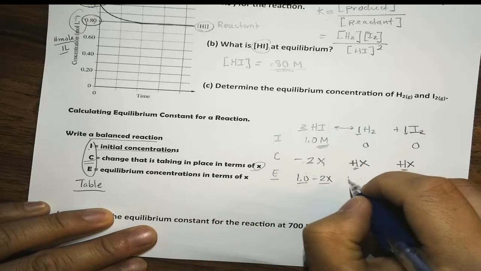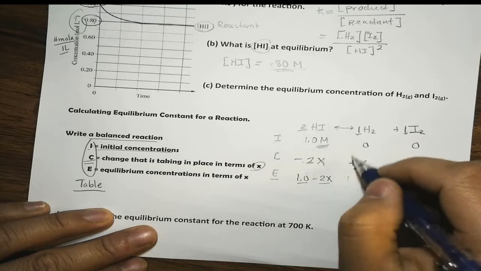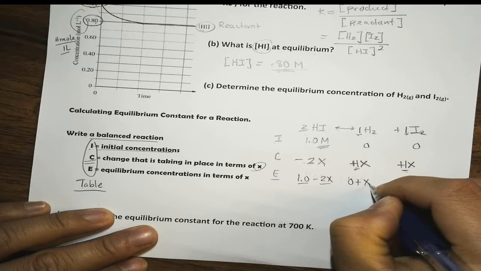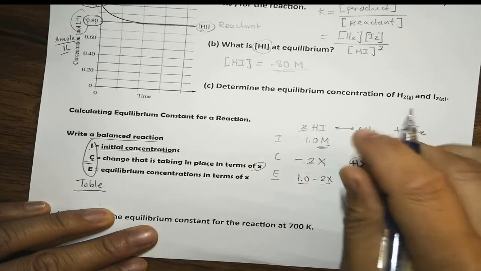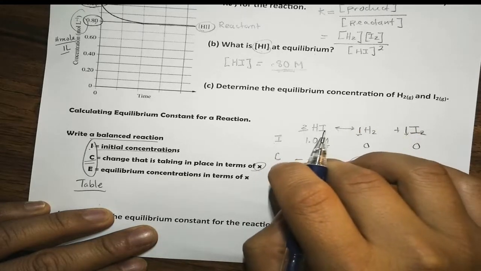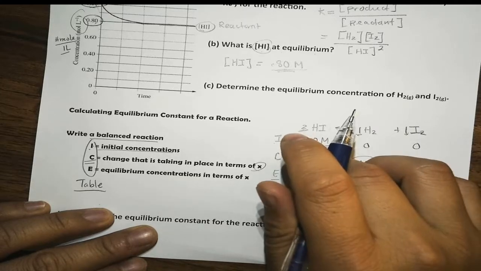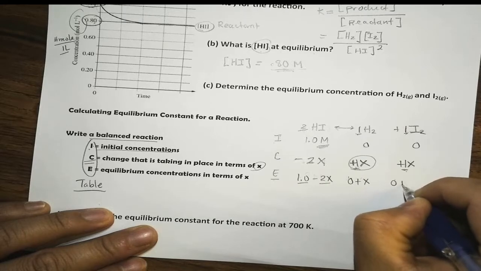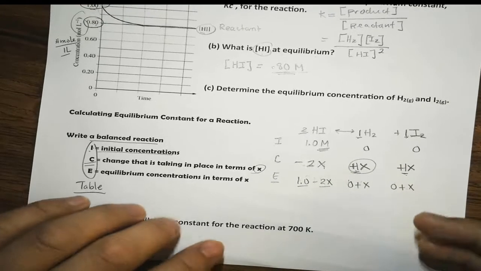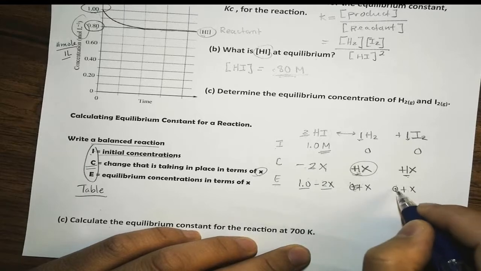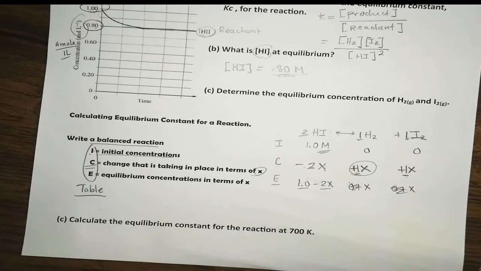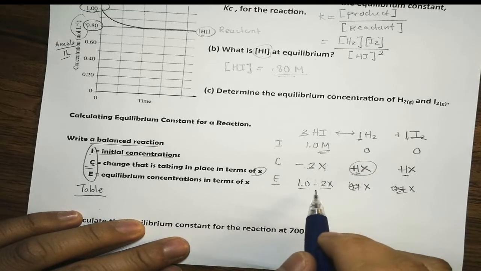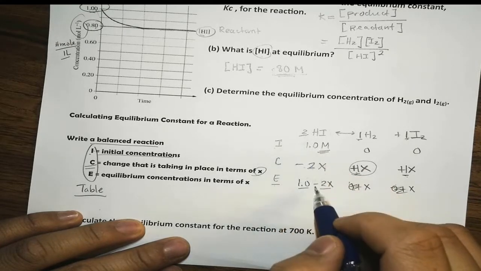And the same thing on the product side: what you have here is going to be 0 plus x. Remember, these are plus because we are making product from the reactant. That's why the reactant side is minus and the product side is plus. We don't write that 0 plus part, so we can just write x. Does that make sense? But in most cases, the question will give us the equilibrium values of the reactant, so we can solve for it.